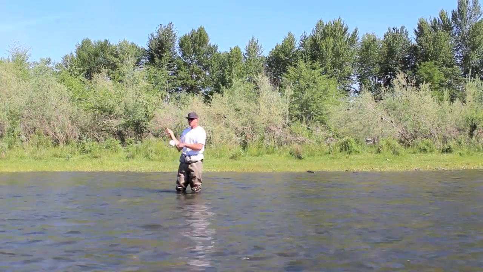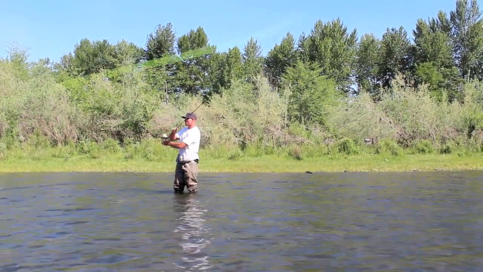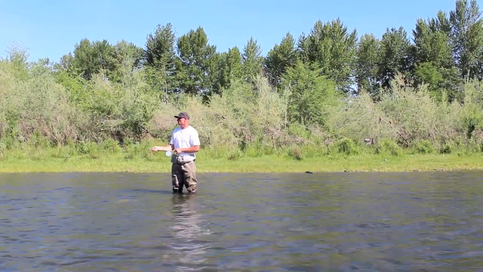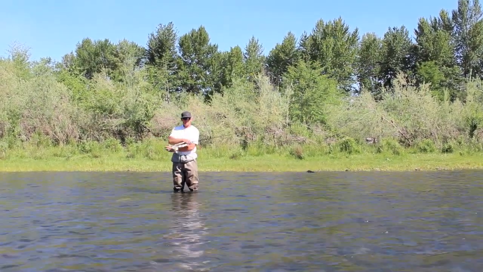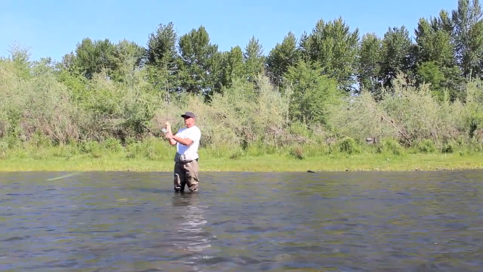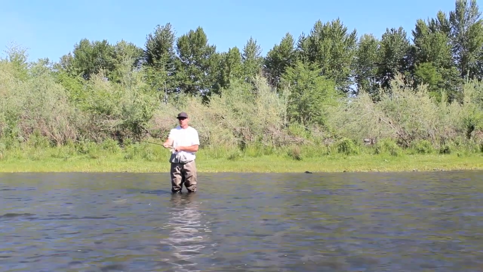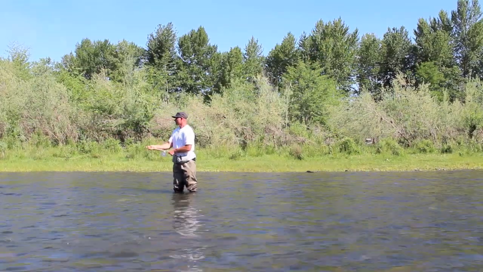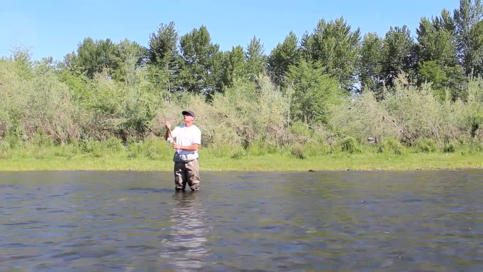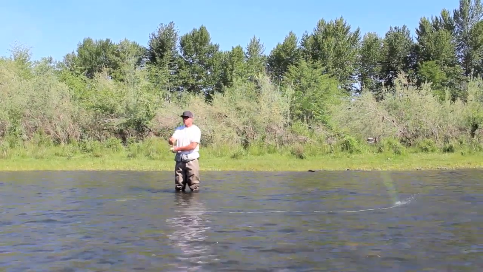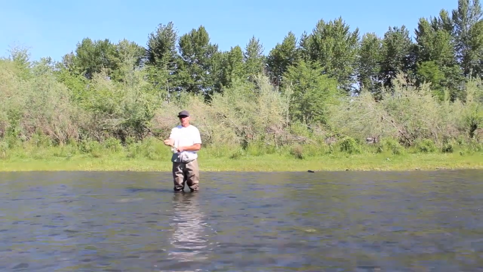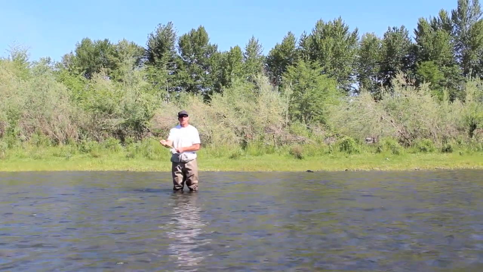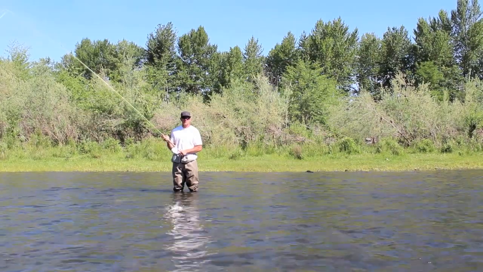Notice there's no stops or hesitations in my casting stroke. Watch once again how fluid this motion is. Raise high, stop low, tear, turn, and go. One more time. Raise high, stop low, tear, turn, and go. Now let's break the cast down into its individual components.